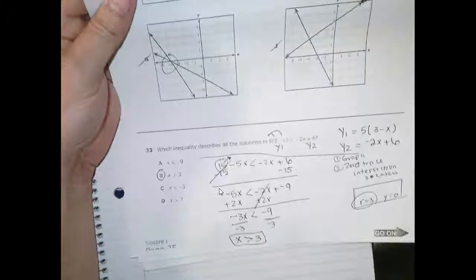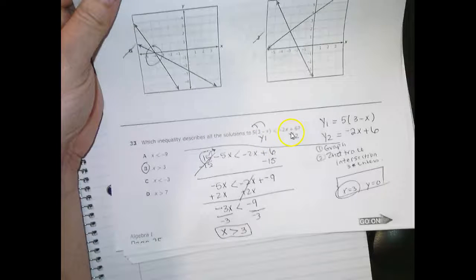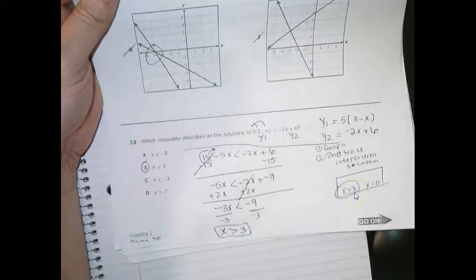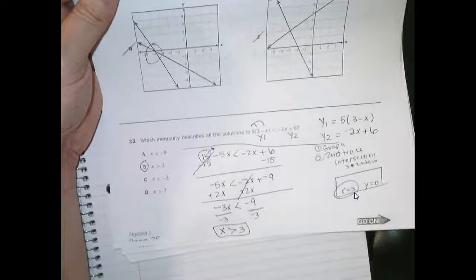Question 32. Which inequality describes all the solutions to this? Now, if you look at this, you got some weird stuff going on. But look, if I pretend that's an equal sign, and I mean pretend, wouldn't that be the left, the right, the y1, the y2, the y0? If you put that in, you're going to get x equals 3, it'll say so on the calculator. Now, the better question is it greater than or less than 3? Well, first things first, I can tell you it's 3.